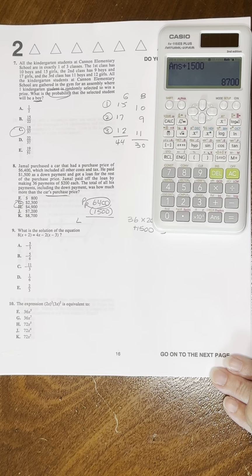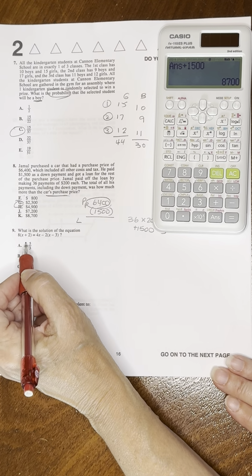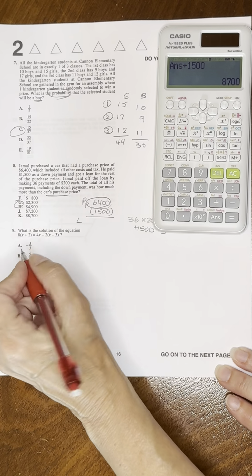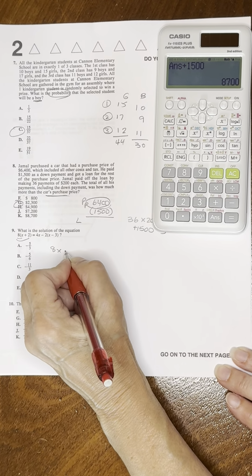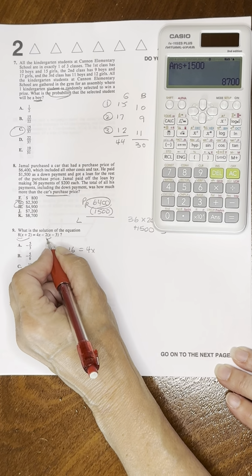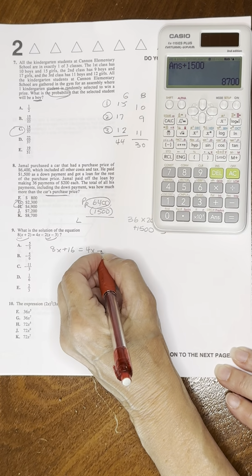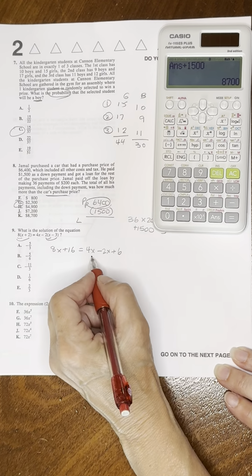Number 9, what is the solution to this equation? Please excuse my dear Aunt Sally. We eliminate parentheses first by multiplying the 8. So I have 8x plus 16 is 4x. I'm going to distribute that negative 2. So that's negative 2x plus 6, combining our like terms.